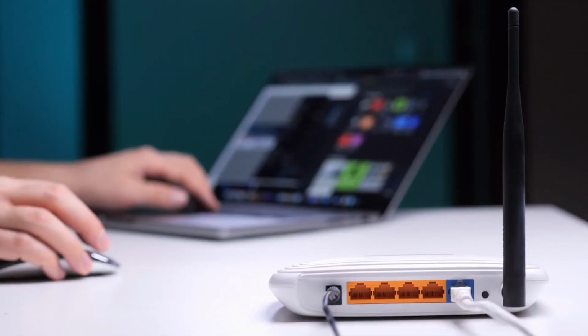For the fastest speed, sit closer to your router or use a LAN cable. Wired internet is always more stable than Wi-Fi.